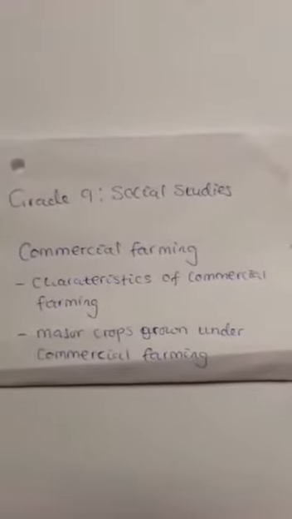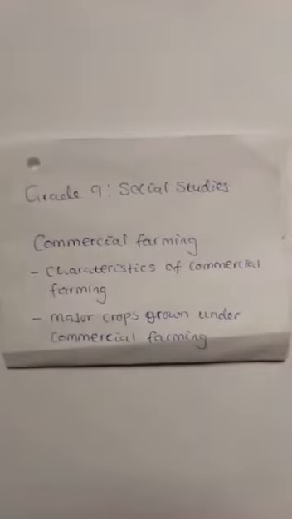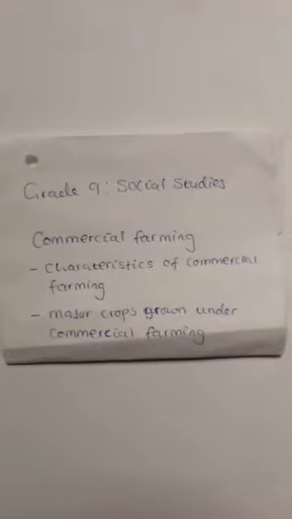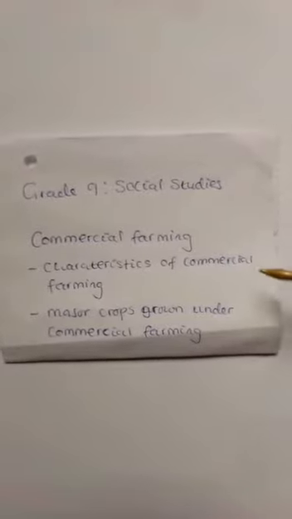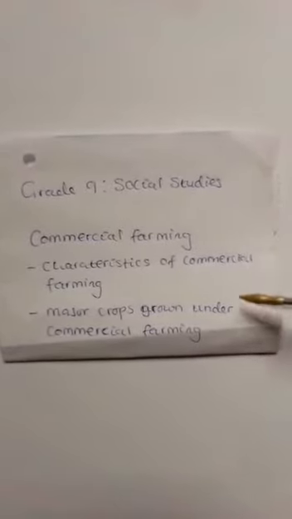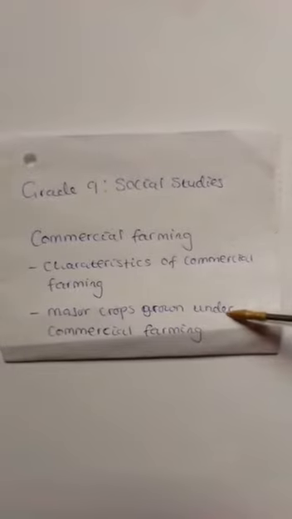Hello everyone, good afternoon. Today in SS we look at commercial farming. We look at what is commercial farming, characteristics of commercial farming, and the major crops that are grown under commercial farming.